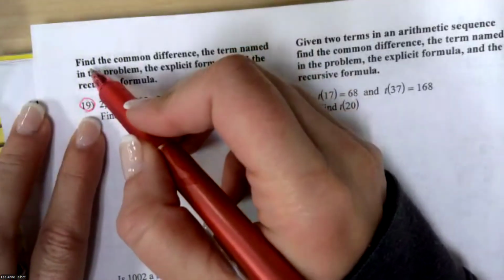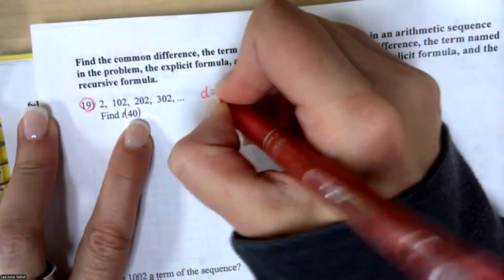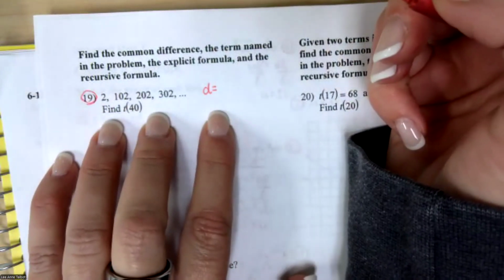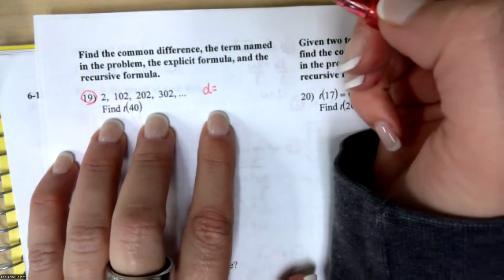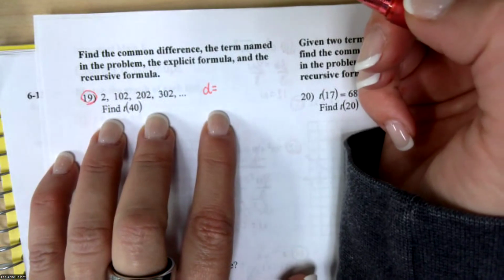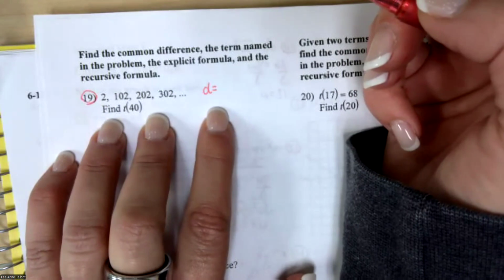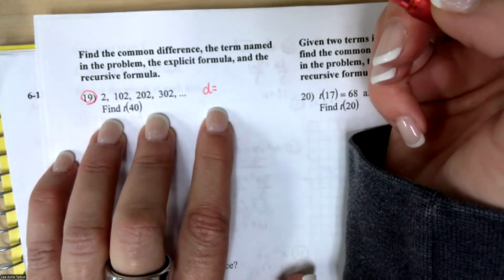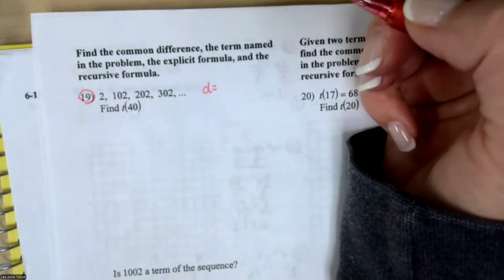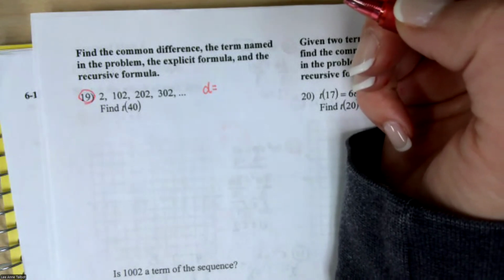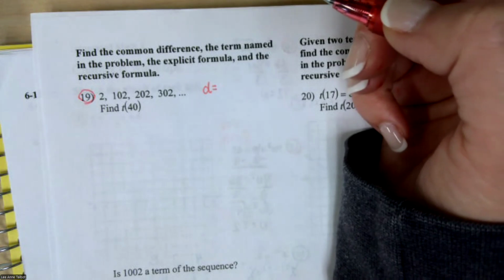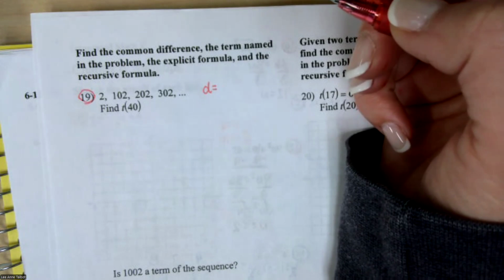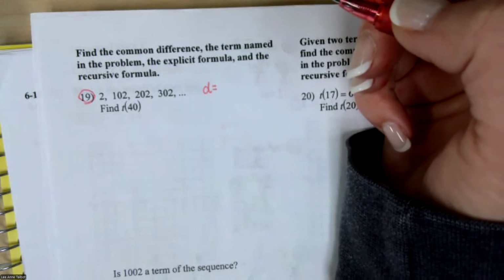Okay. Number 19. First, find the common difference. That's D. What's another word for the common difference? I'm looking for two words. Either one. Common difference. Yes, Jules? Oh, but hold that thought on the next one. One of them starts with a G. It's just one word. Yes.